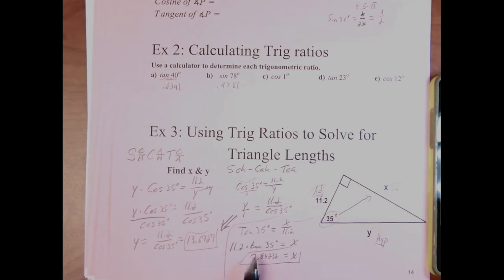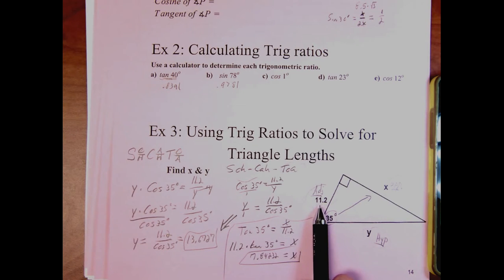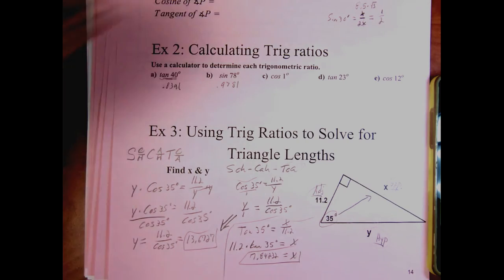If you don't believe that these numbers are correct, you can check them. If you square this number, square that number, add them together, you should get this number squared. That's the Pythagorean theorem, and that's an excellent way to verify that the work you've done so far is correct. All right, last piece. Turn the page over.